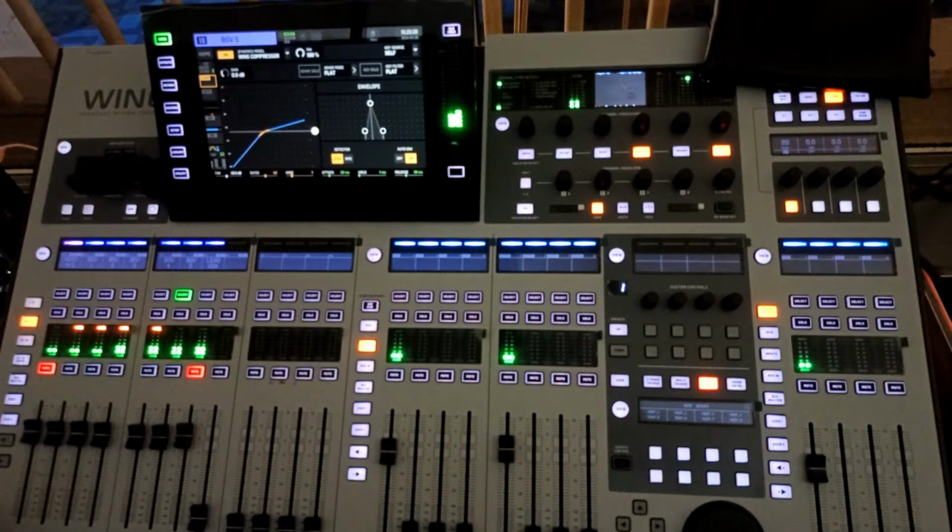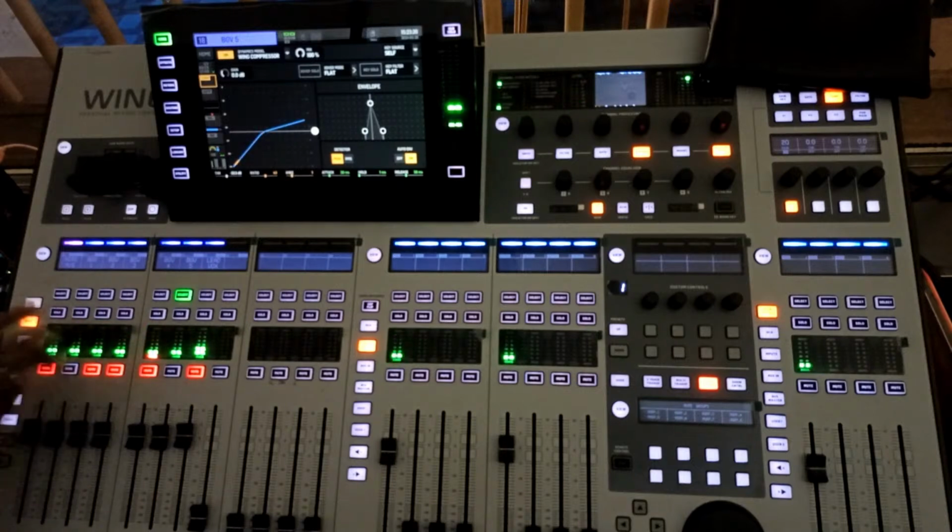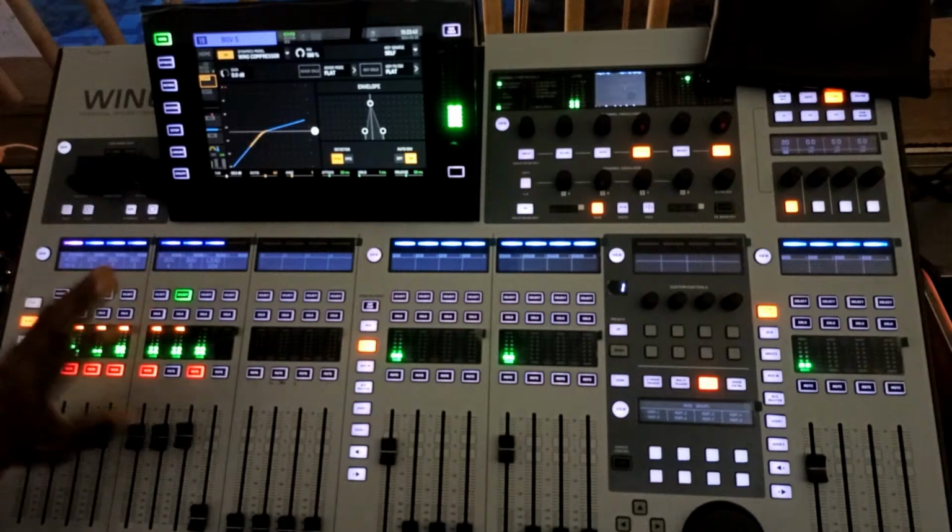Wonderful and glorious. Sweet. Jesus. So, but mind you, for this auto singer, we've not touched the EQ.